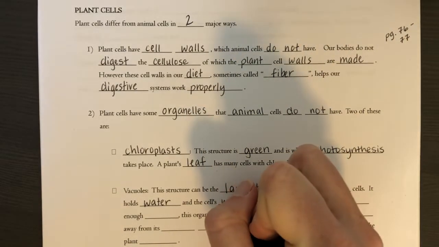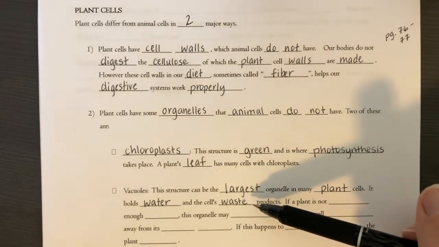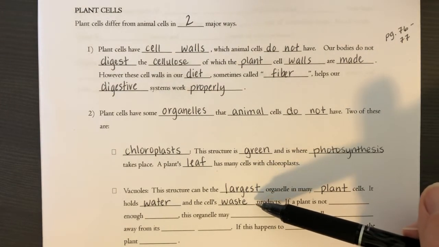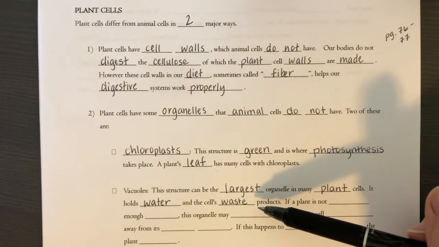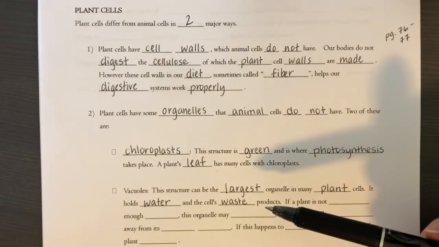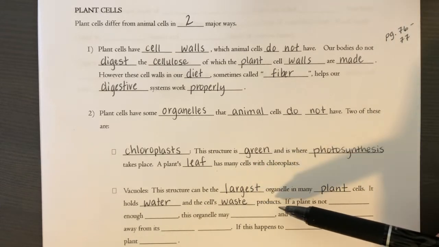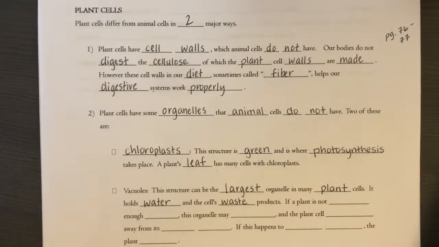And it also holds the plant cell's waste products. Now, this is going to be things like some oxygen will be dissolved in there because oxygen is a waste product for plants, and other things that come from metabolizing sugars. So some of the waste products will be dissolved into the water in the vacuole.